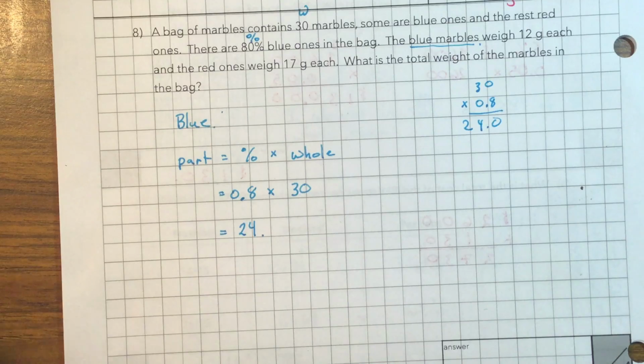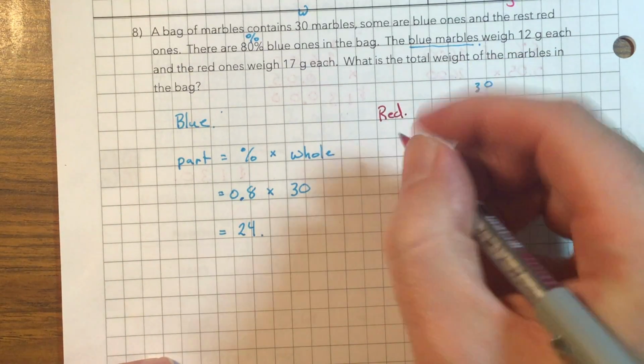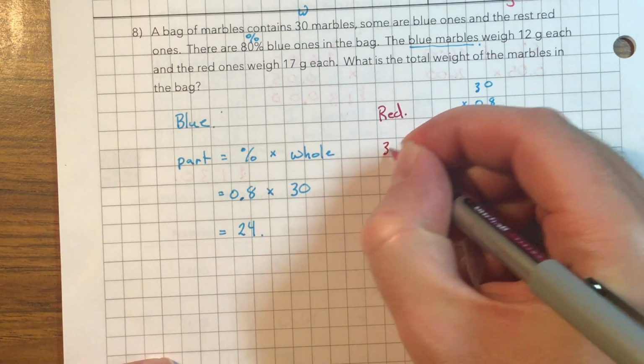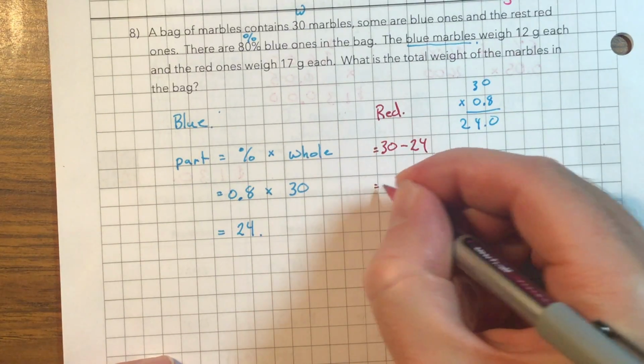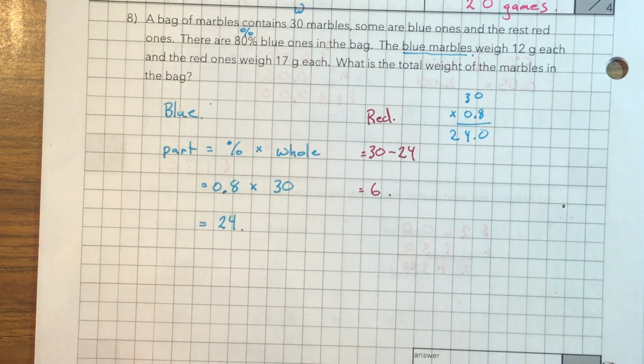Okay, so if there's 24 blue marbles, we can easily do the red marbles. The red is the rest, is 30 minus 24. It's equal to 6 marbles. Okay, so there's 24 blue and 6 red.